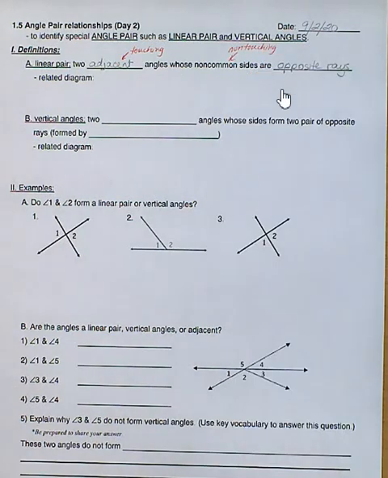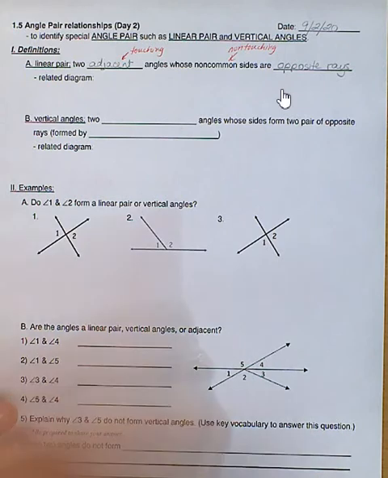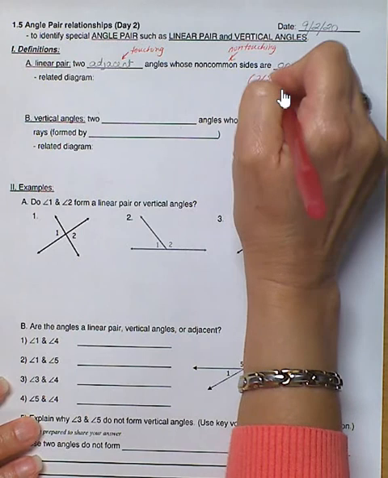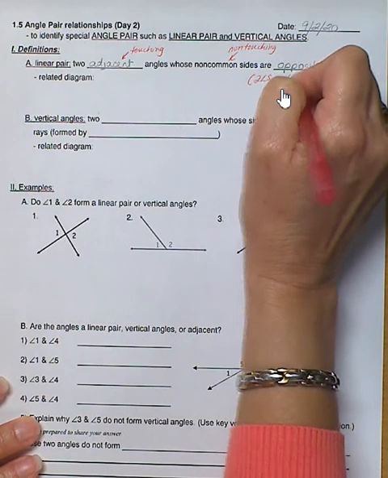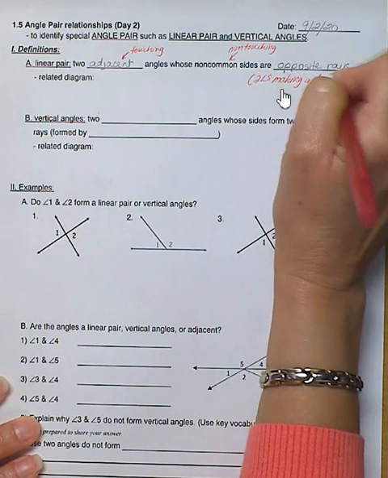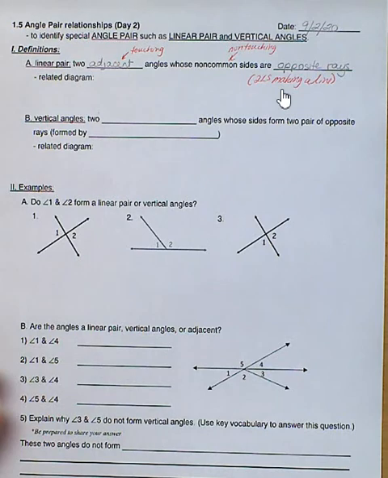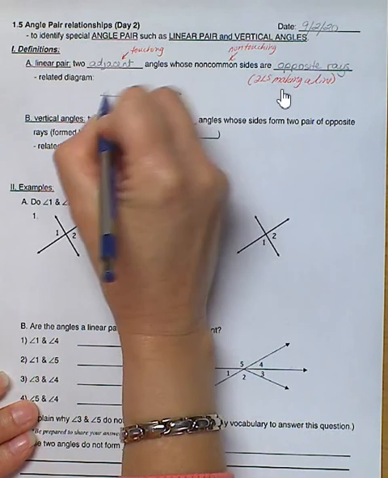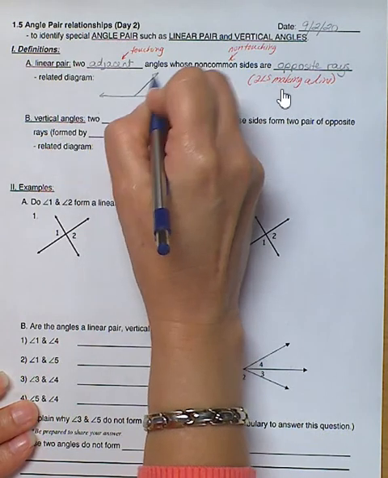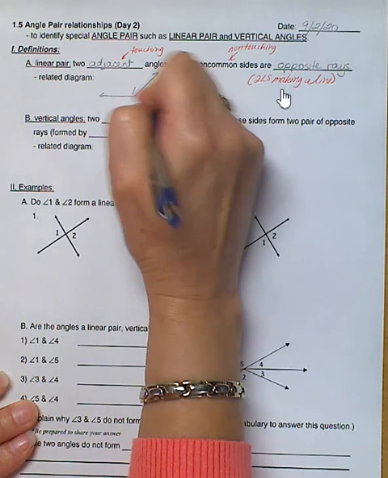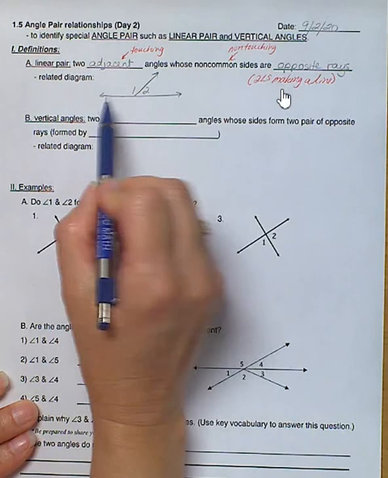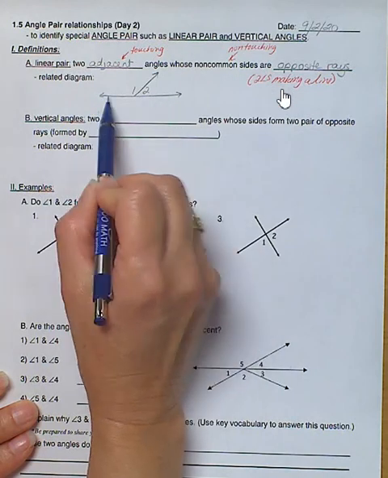So another way to think about linear pair is it's two angles making a line. So there's linear pair, two angles making a line. So what does that picture look like? The most basic format of that picture is that you have a line, and then there's an additional ray. So now that there are two angles that share a common side, and then the two other sides make a straight line. That's the most basic picture for linear pair.